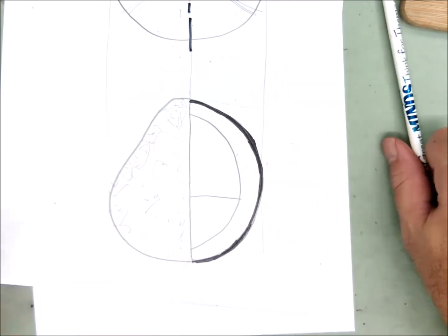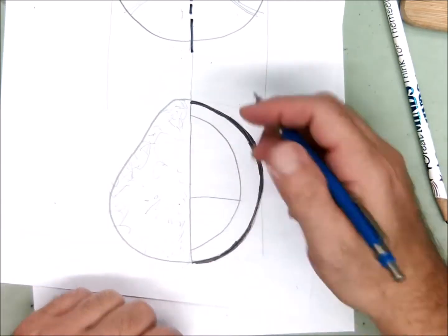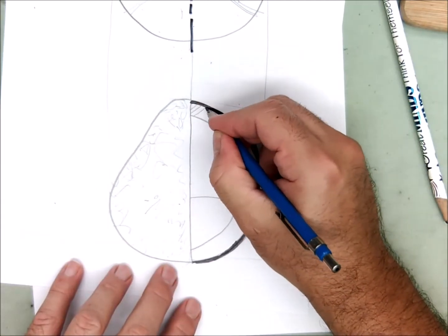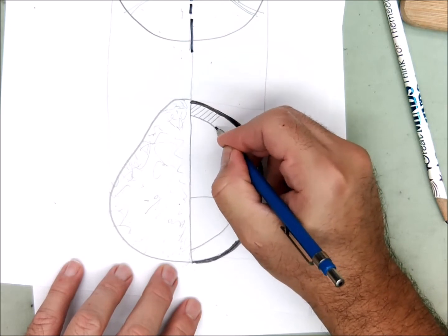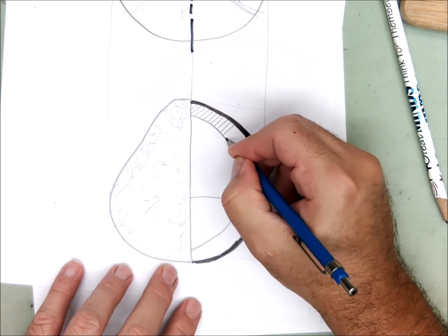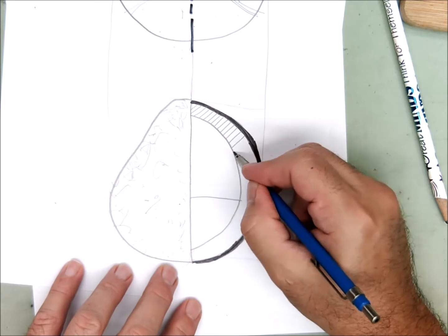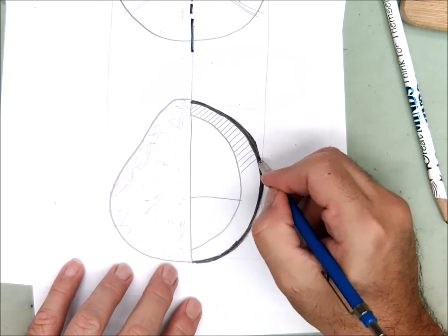The next section will be the meat, the white part of the coconut. And you know, that's solid, so I'm going to do this. I'm going to go in there, and I'm going to do some diagonal lines at 45 degrees that show this is solid material.